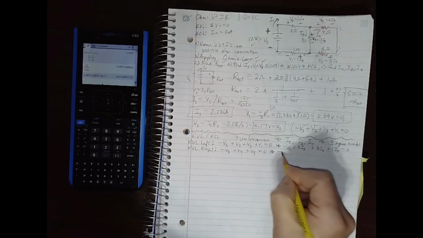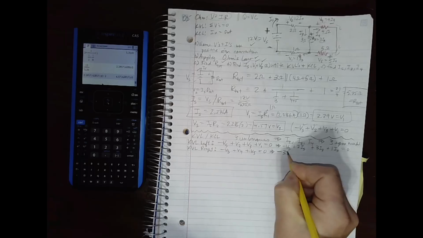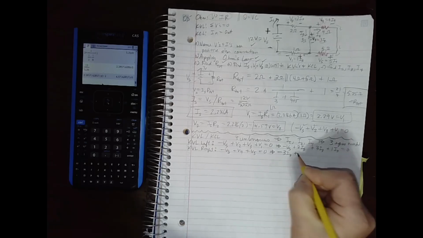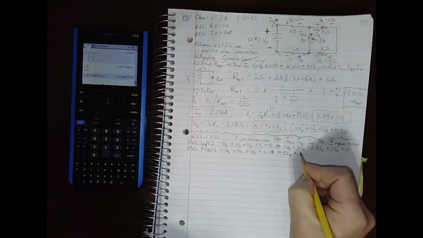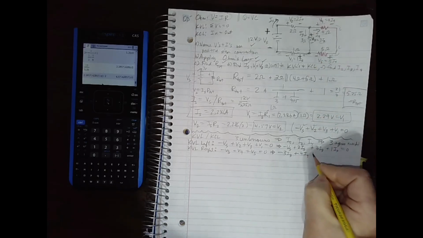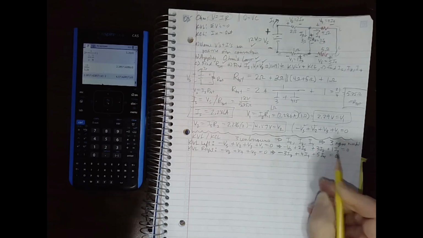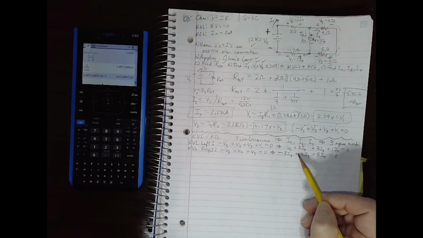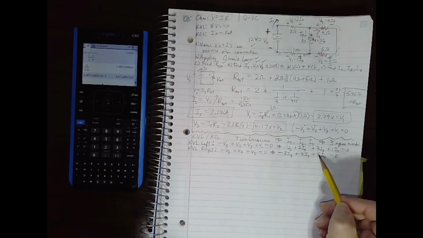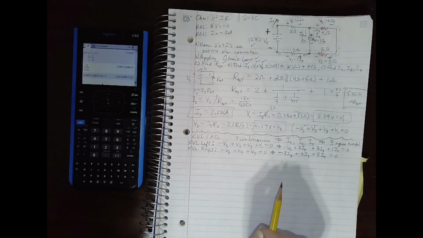Similarly here, negative V3 is negative 3I3 plus V4, plus 4I4, and then come around here plus V5, which is 5I4 equals 0.